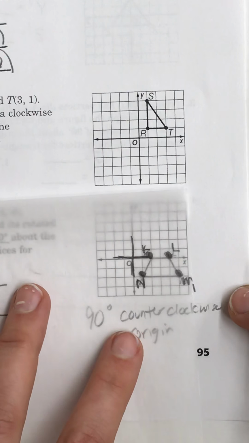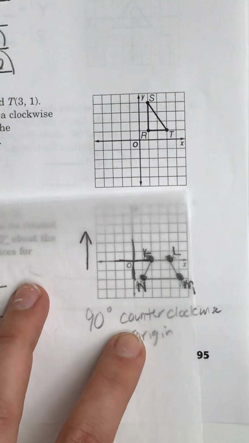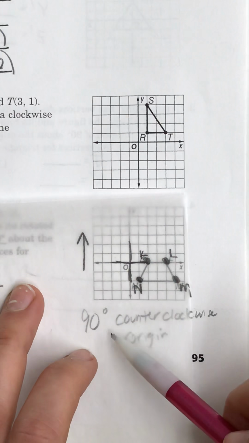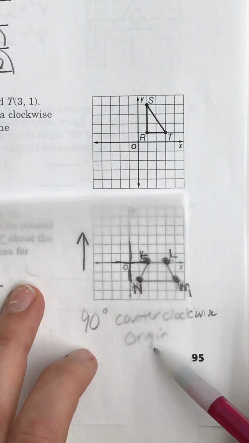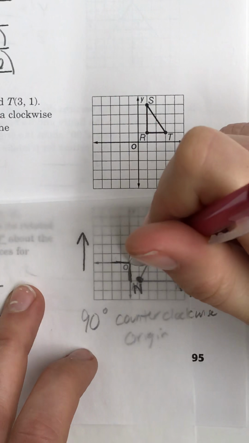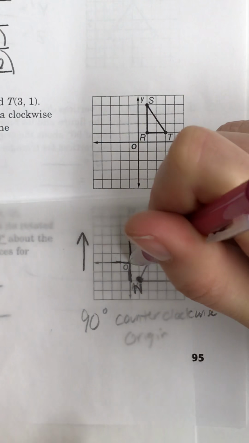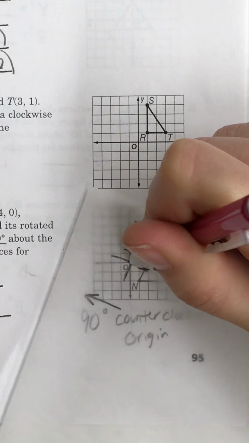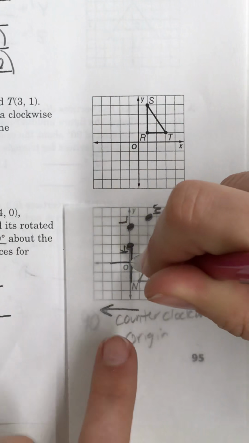Line your shape back up and make sure that you have an arrow that is facing in the upwards direction next to your graph, so that you can count how many turns you have to do. Now 90 degrees is a 1 turn, counterclockwise is backwards, and my pencil needs to be stationed at the origin. So my pencil's going at the origin. I need to turn my patty paper backwards 1 time, so the arrow should be facing left in order for me to move it once. Okay, so there, my arrow's facing left.